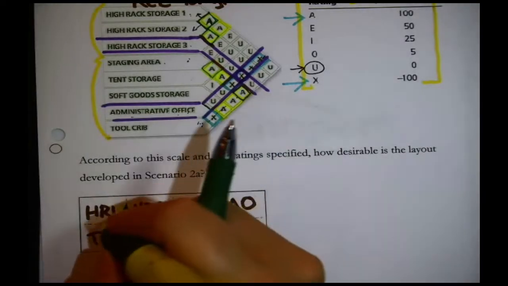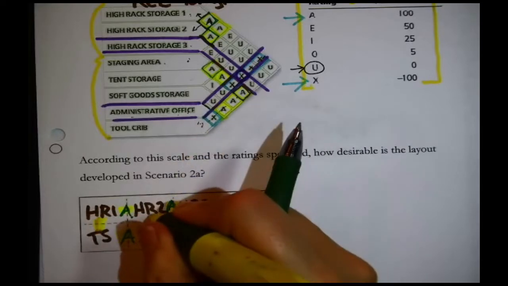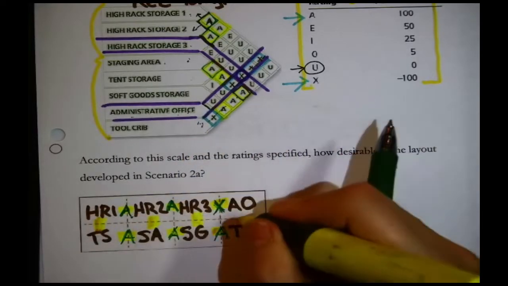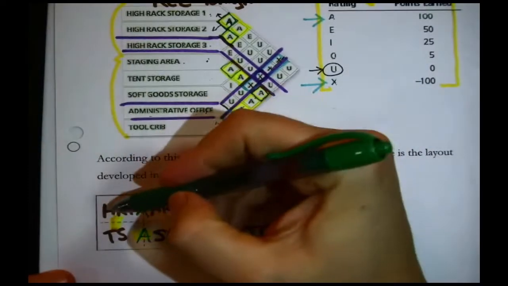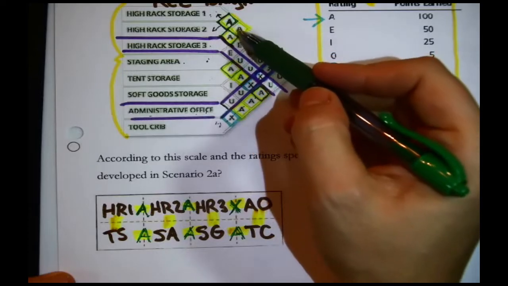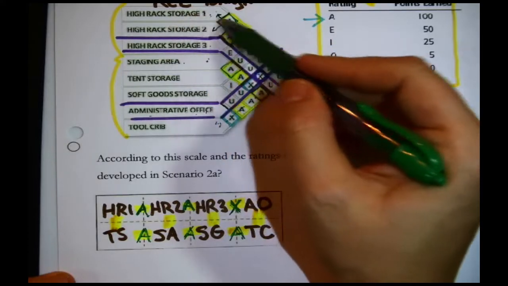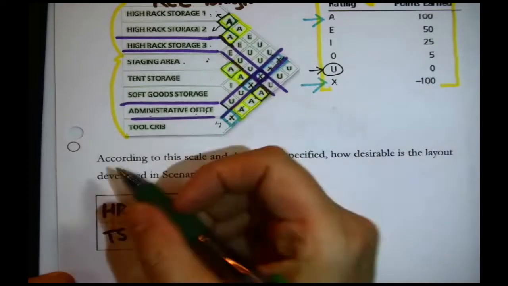There's another set of neighbors here, and that's across this building, right there. These are neighbors, these are neighbors, these are neighbors, and these are neighbors. What kind of ratings did we earn? All right, high rack 1 is here, and high rack 1 and tent storage is a U. Yes, a U.